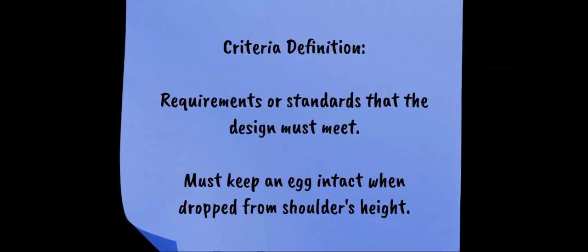Now let's dig a little bit deeper into what criteria and constraints are in this specific project. The definition of criteria would be requirements or standards that the design must meet to be considered successful. One example of a criterion that we could follow is that it must keep an egg intact when dropped from shoulder height. That is one example, but obviously it's going to be different for each project. One constraint that I'm giving them is that it needs to be dropped from shoulder height.